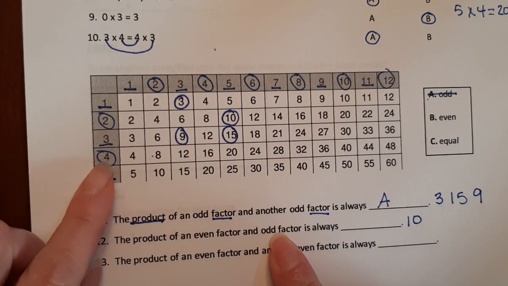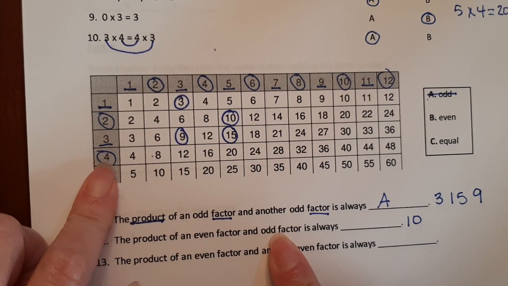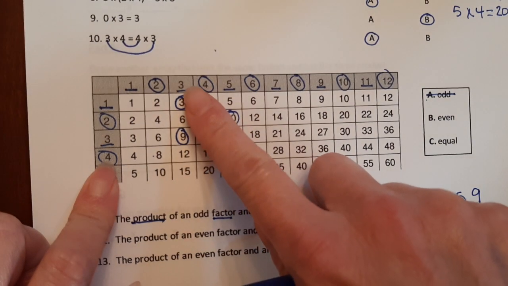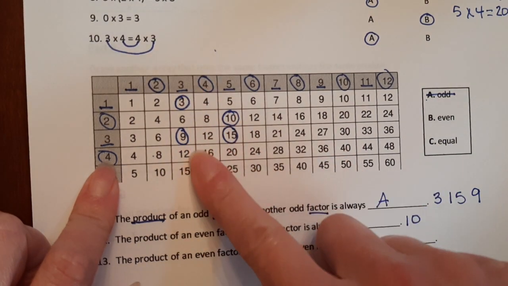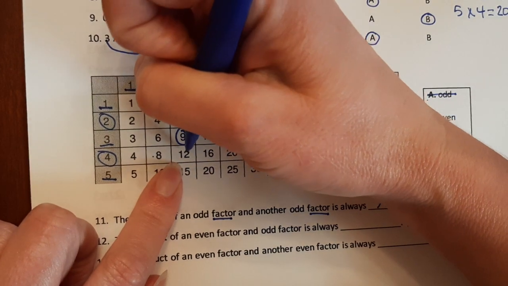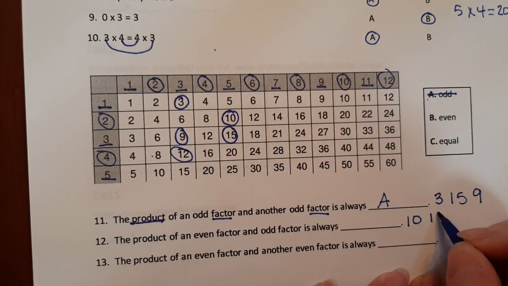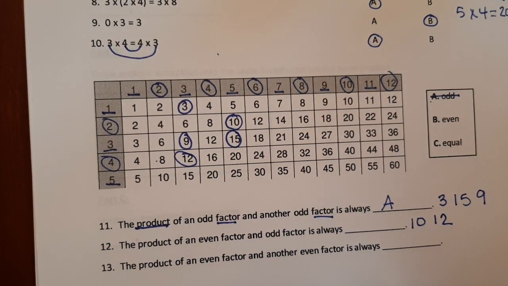Let's go with an even 4 and an odd 3. Okay. So 4 times 3 is 12. Well, that's an even number.